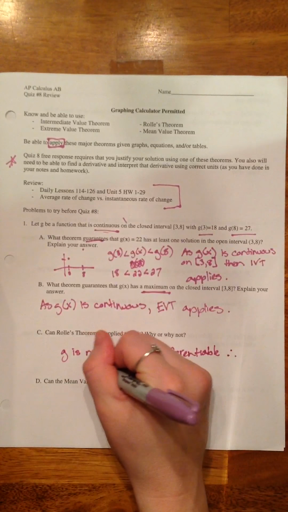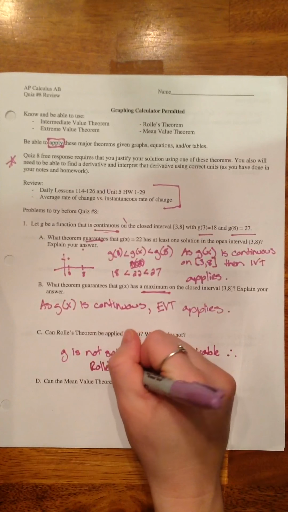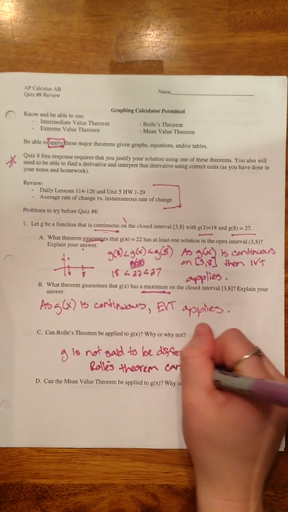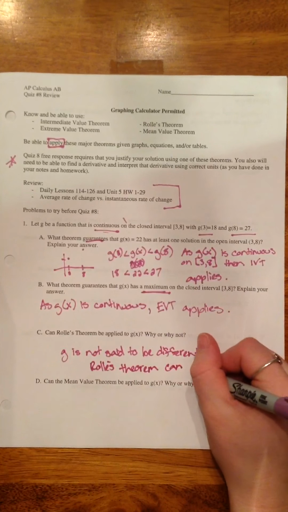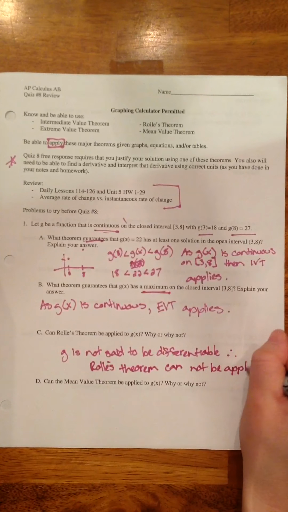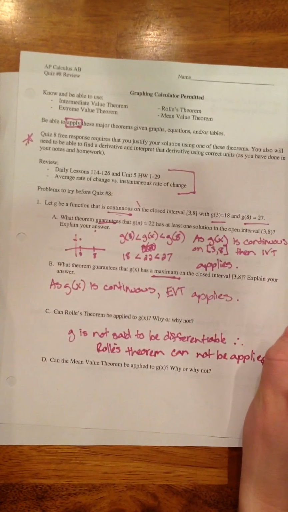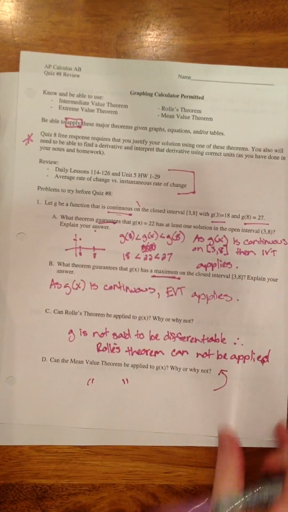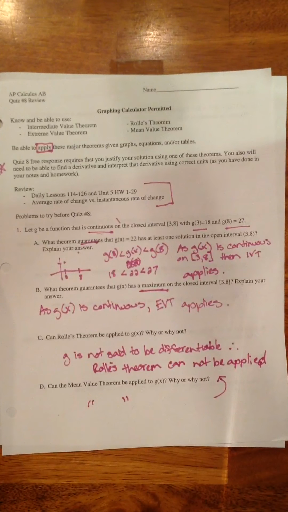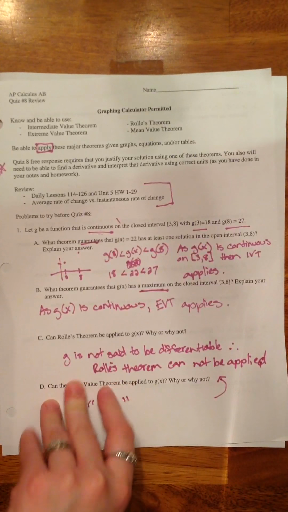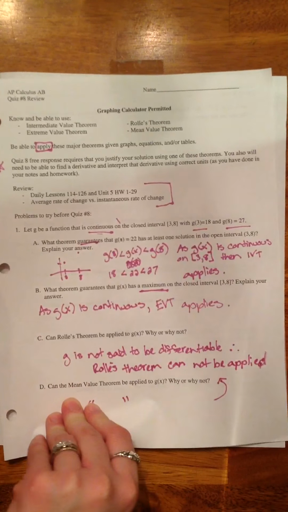Therefore, Rolle's theorem cannot be applied. You might also say in this one, g of 3 does not equal g of 8, and that would be another reason. Same thing with mean value theorem. I'm just going to say same thing as above, except mean value theorem can't be applied, because g of x is not differentiable, or at least I don't know it is. There's no way for me to figure that out just based on what was given.